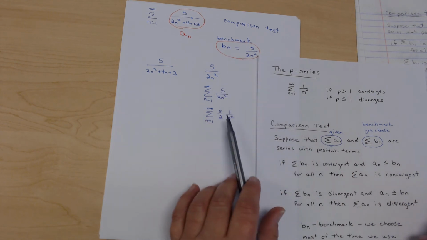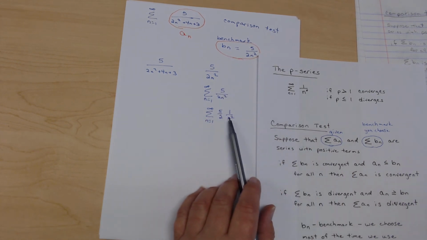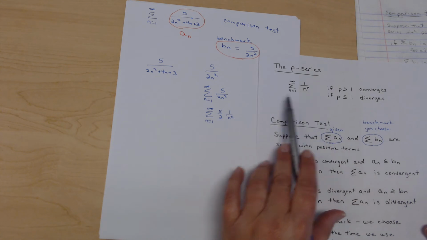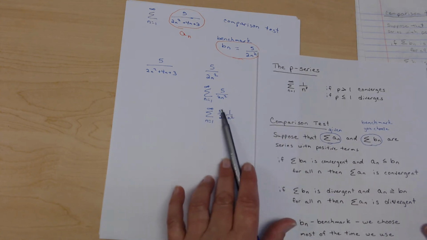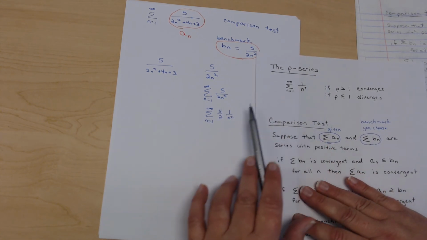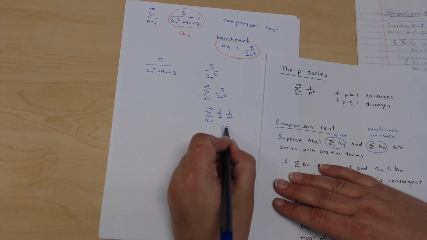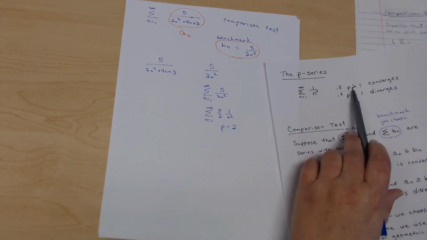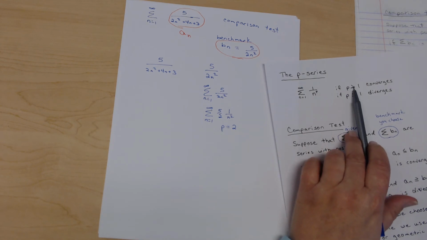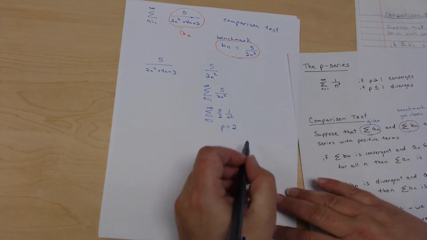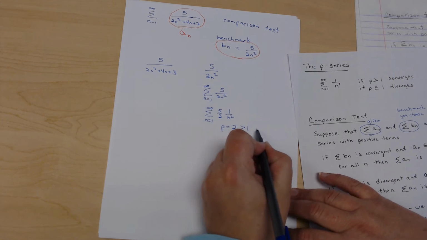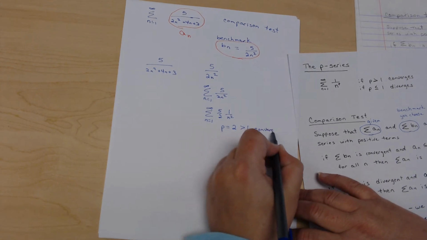Remember, our benchmarks are usually geometric or p-series. We don't care about the 5 halves, we care about p. What number is p? P equals 2. If p is greater than 1, it converges. So my p is greater than 1, therefore it converges.